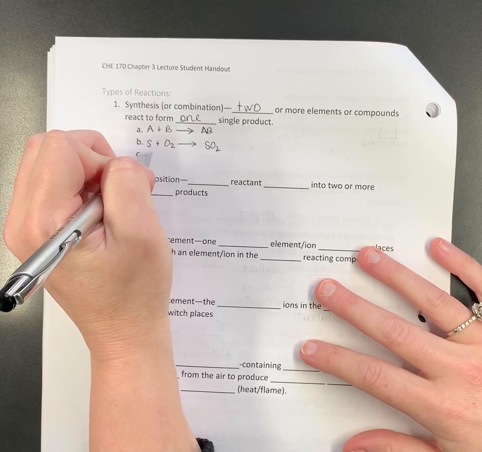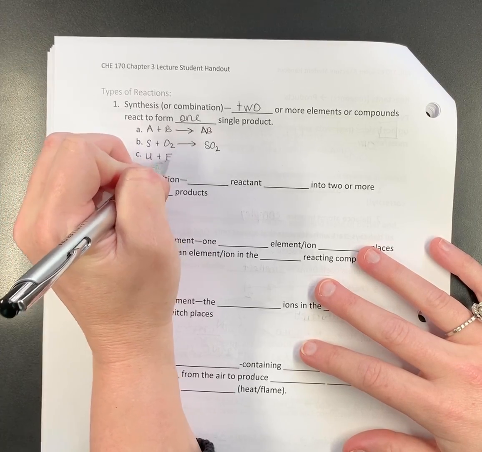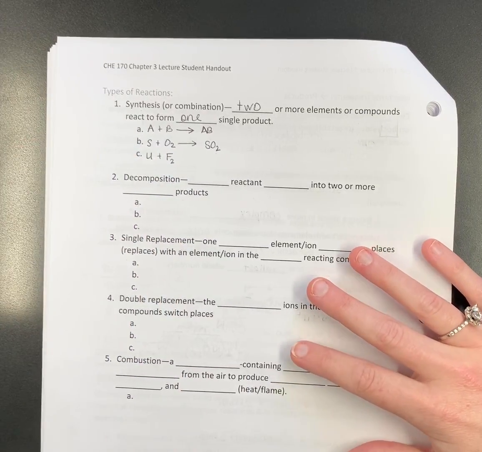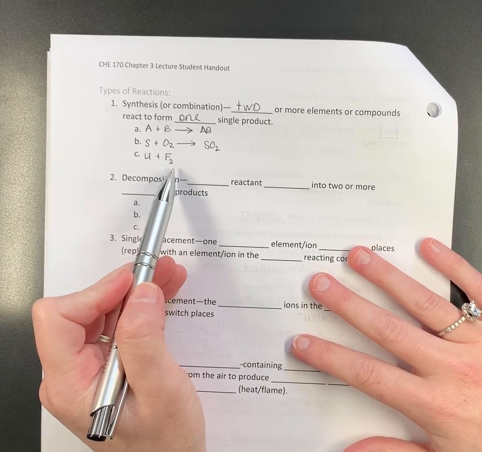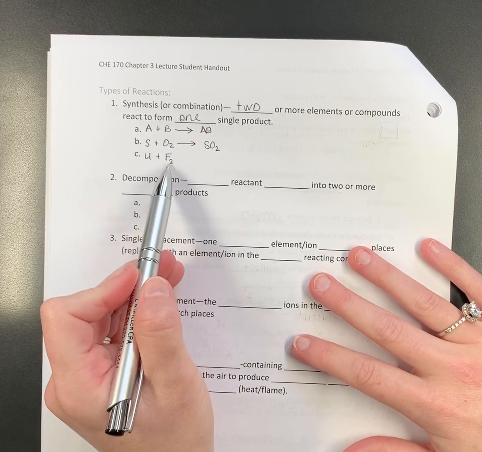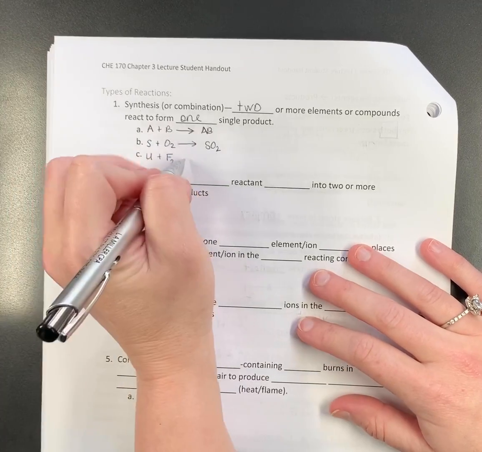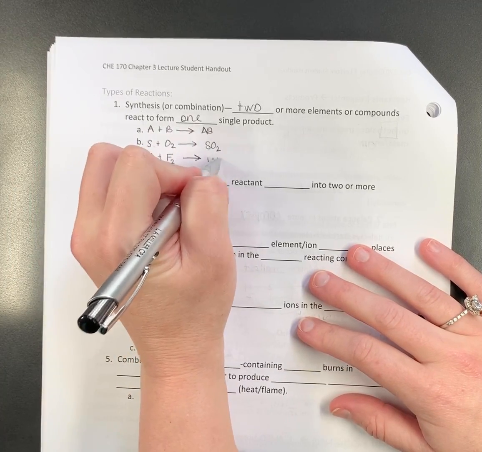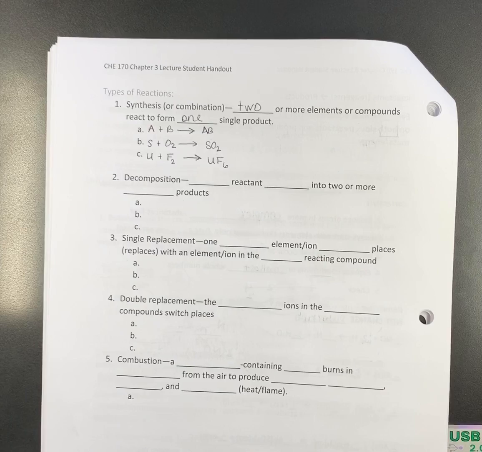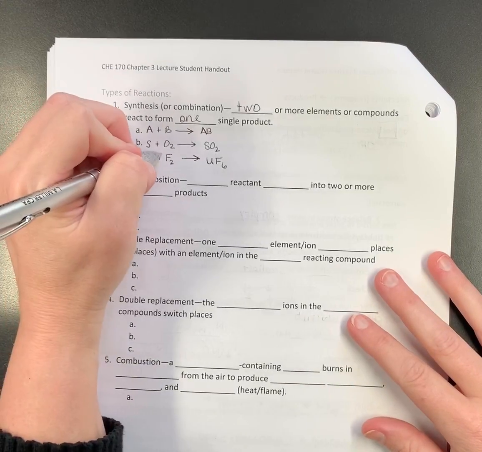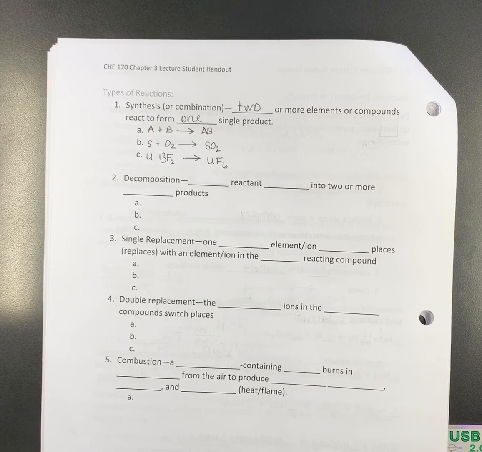Next one, you can take uranium and you can take fluorine. Notice this is fluorine because it's an element. This is not fluoride. And that will give you uranium hexafluoride. Is this balanced? No. Now it is.